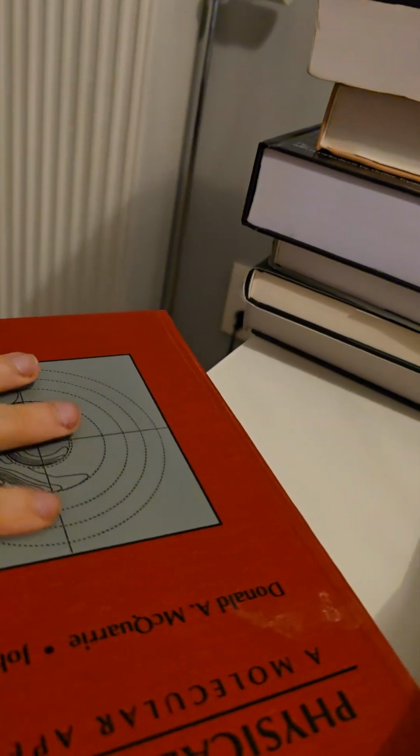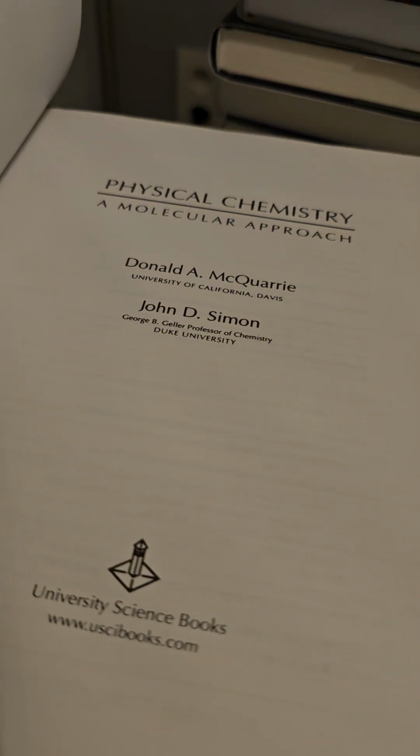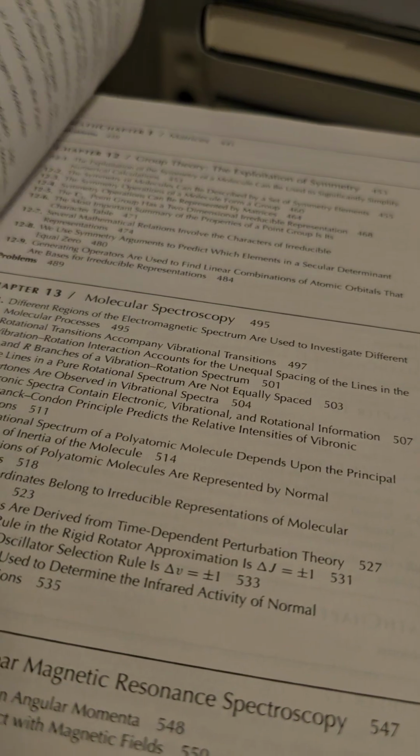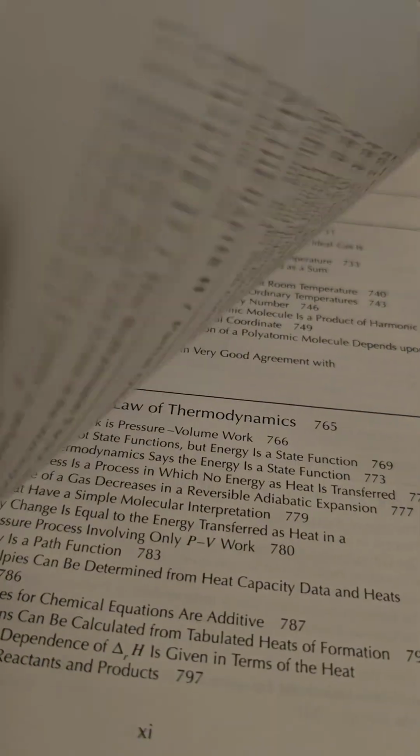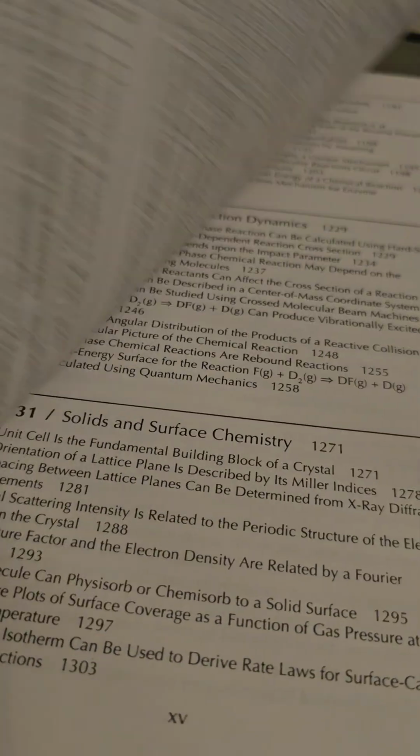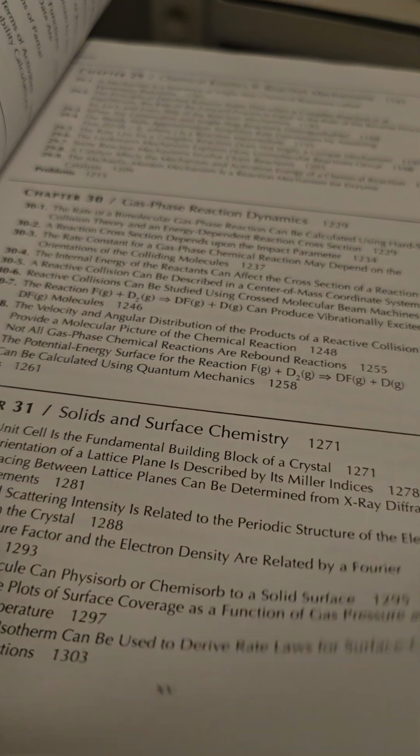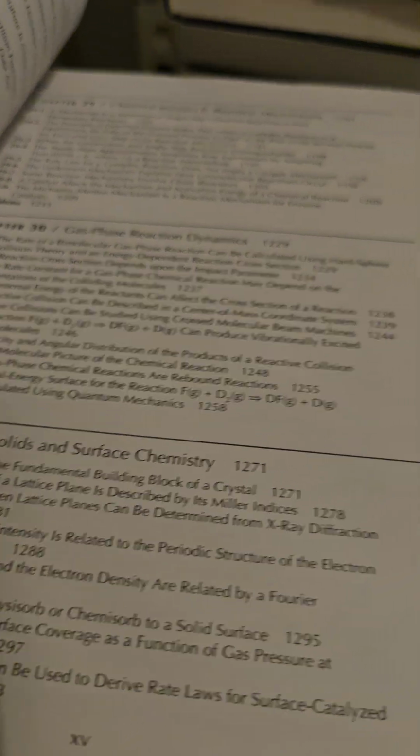Here we have another massive book. It's McQuarrie, Physical Chemistry. It's a book starting from quantum mechanics all the way to modeling atoms, all the way to statistical mechanics, spectroscopy, statistical mechanics, solid and surface chemistry. It's thousands of pages of physical chemistry, basically.